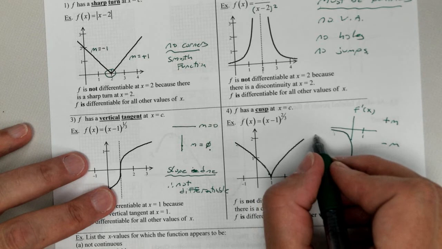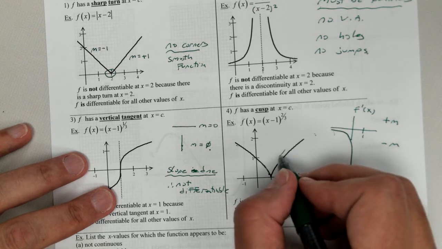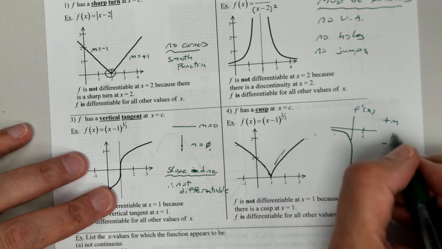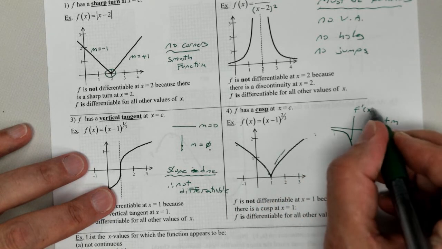As we approach 1 from the right, notice the slope is positive. But it's getting steeper and steeper. Well, what's going on? This is going to get steeper and steeper, like so.